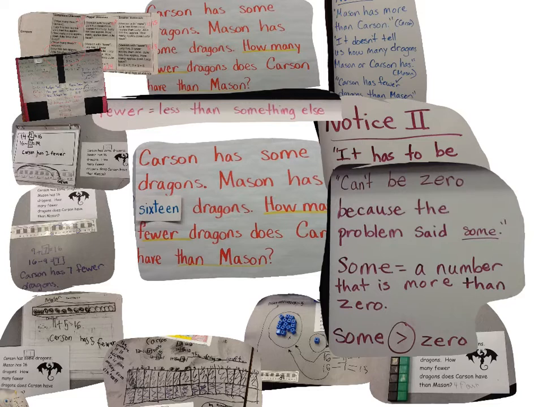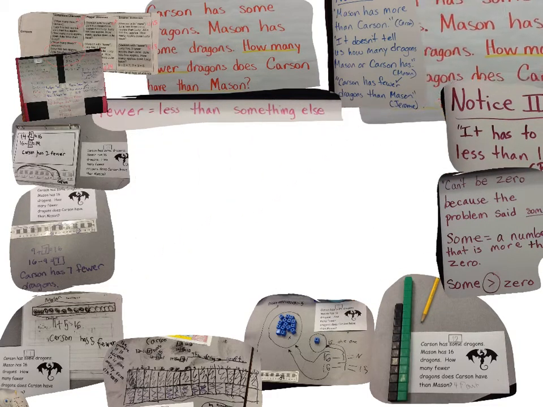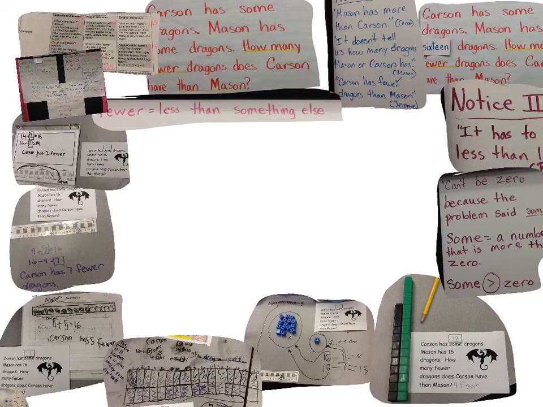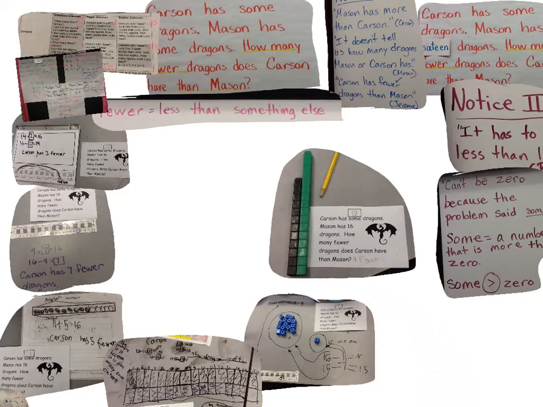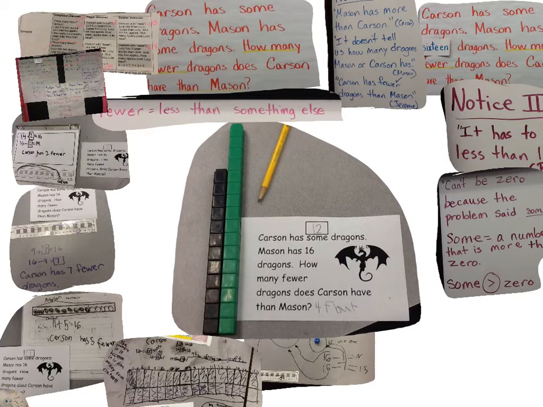And this is all from the kids. The kid says some is a number that is more than 0. And so they said some is greater than 0. So we recorded all of this on the board before we even got started on the task. Once the kiddos were ready to work on the task, I gave them a little paper that had it on here like this and asked them, what information do you need before you solve it? And they said they need to know how many Carson has. Well, today I let them pick their own number, thanks to Kristen Gray for the idea.